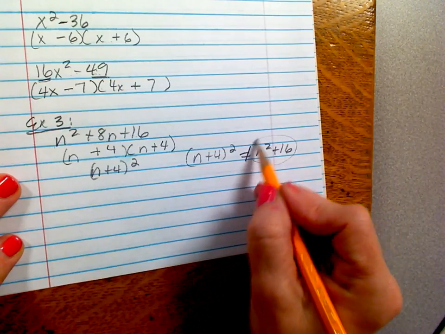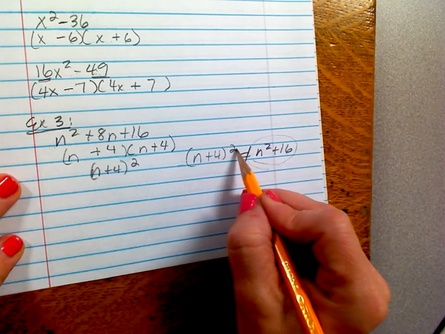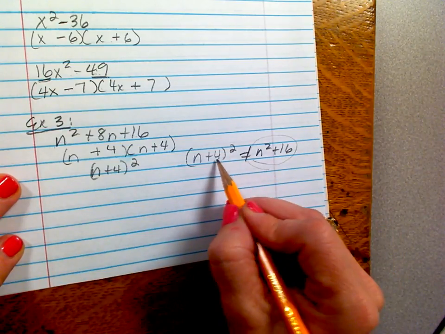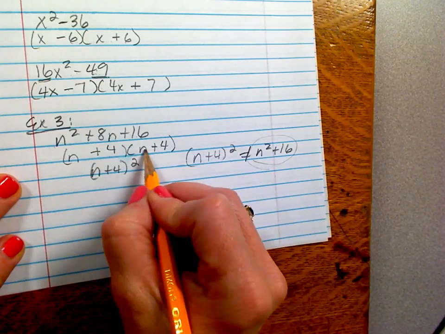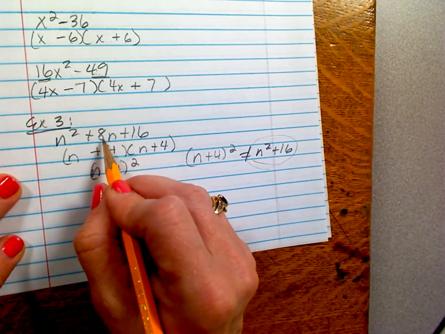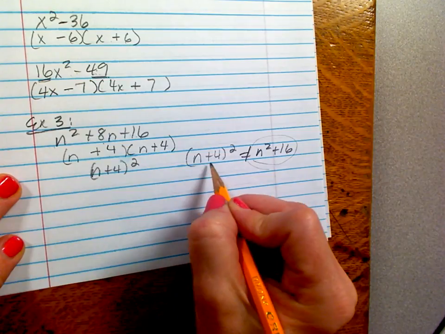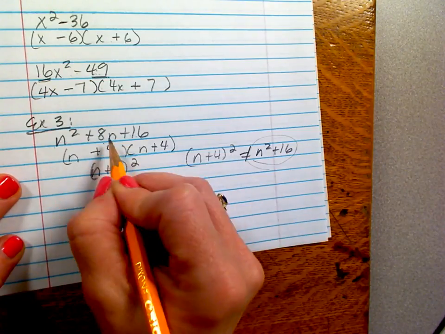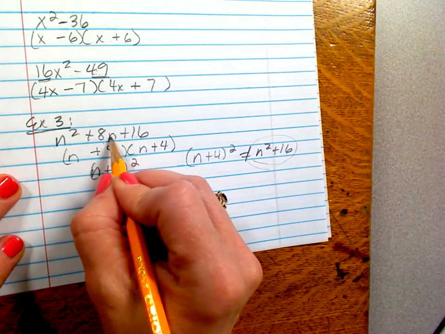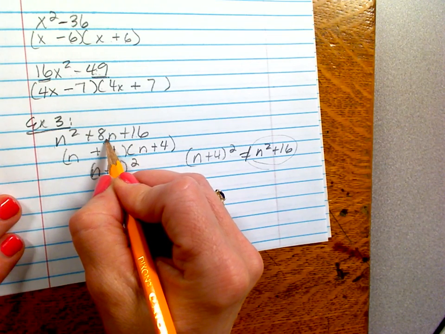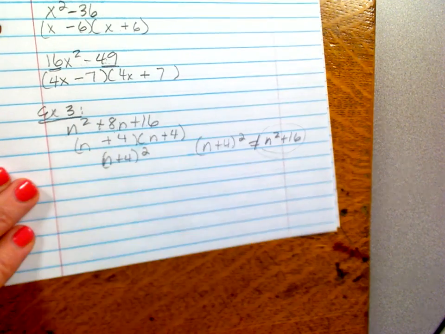And that's what a lot of you did. You just said, okay, I'll just square this, square that, and that's it. Well, when you FOIL this, that means n plus 4 times n plus 4, and when you FOIL it, you get a middle term. So when you have n plus 4 squared, that will have a trinomial. You'll have a middle term. So something like this.